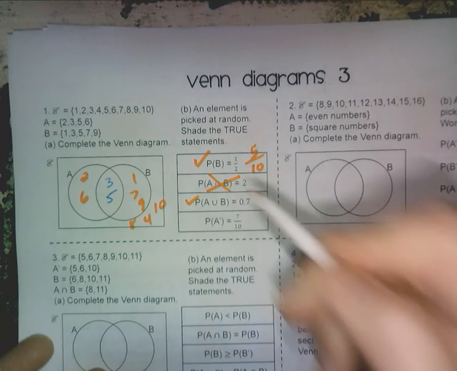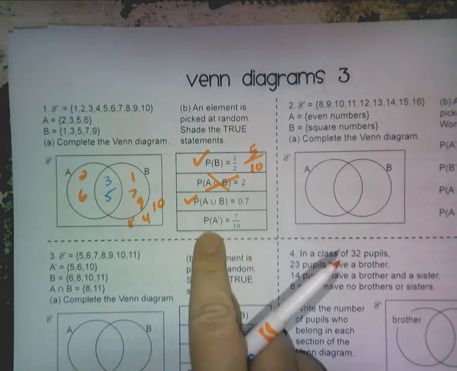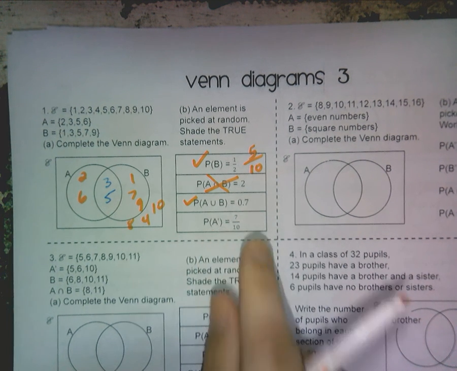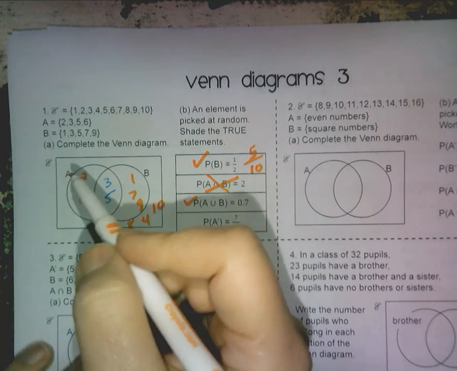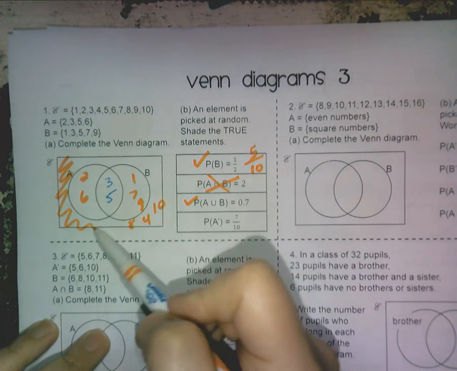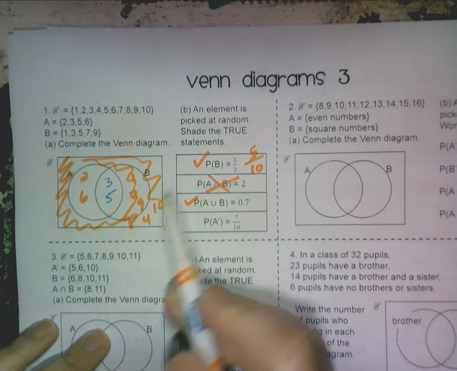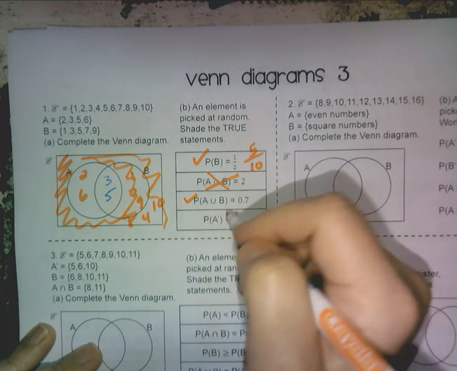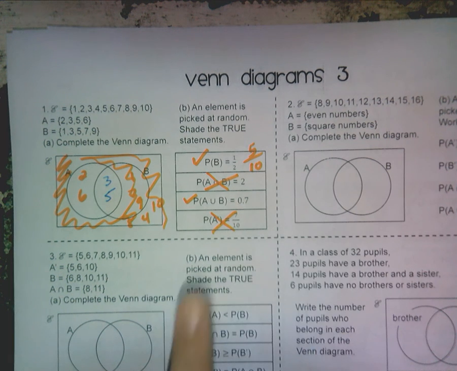7 out of 10. What is 7 out of 10? 0.7. All right, and last but not least, is the probability of not picking from A equivalent to 7 out of 10? Remember, not A would be everything. It'd be 6 out of 10. It'd be how many? I just colored it in. 1, 2, 3, 4, 5, 6. Not that one. Okay, your homework tonight is 2, 3, and 4.